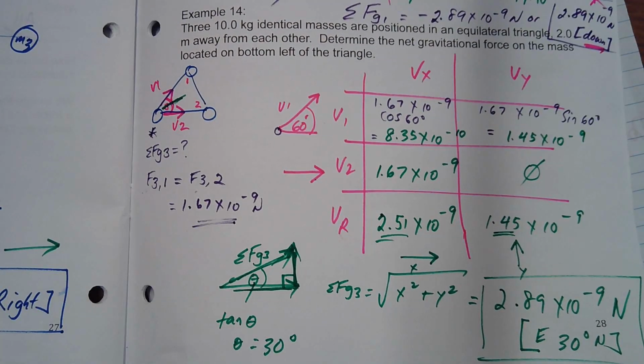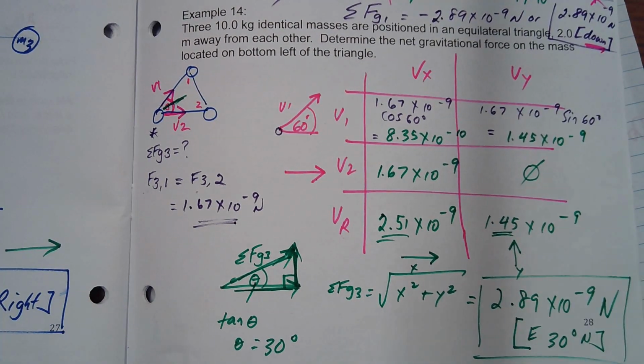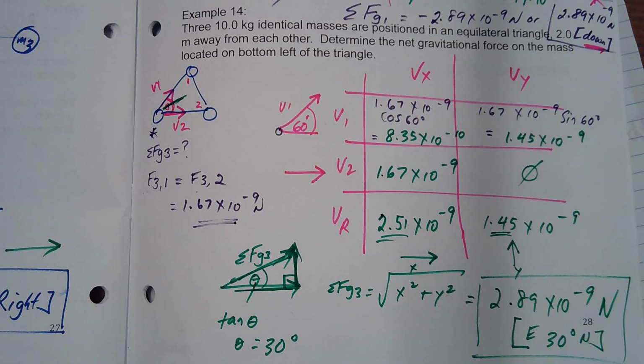Okay, can we get to the last example? Okay, I'll give you some time if you're still copying. Finish it up, let me know, okay? Because might as well finish copying the notes.